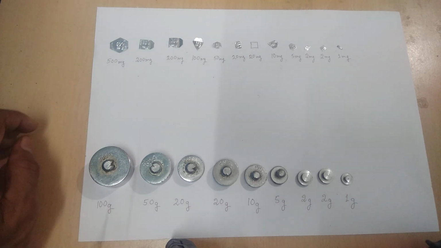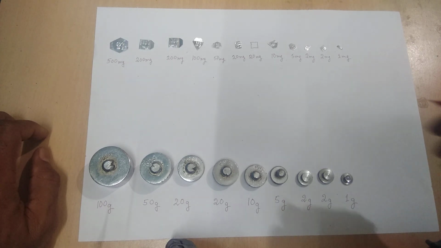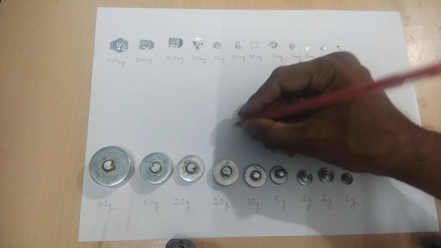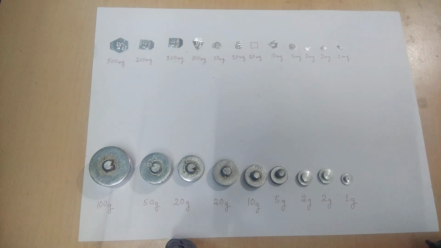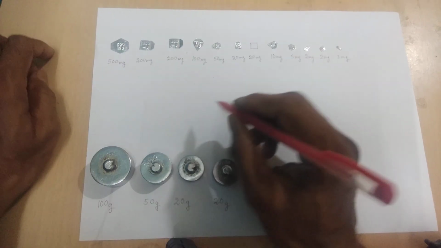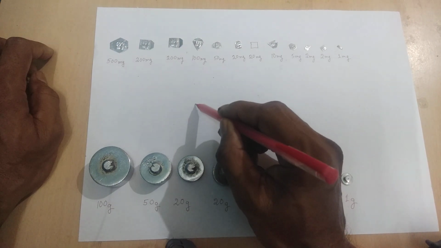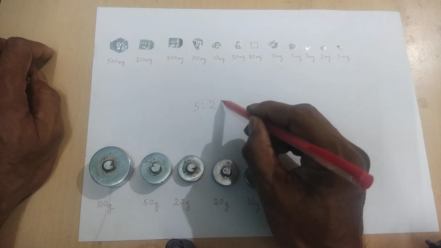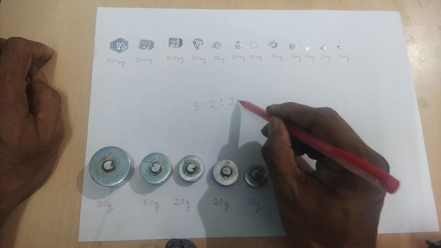What is the ratio? The ratio is 5 is to 2 is to 2 is to 1.